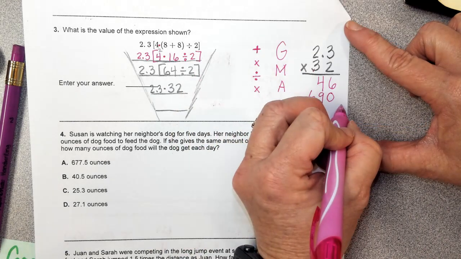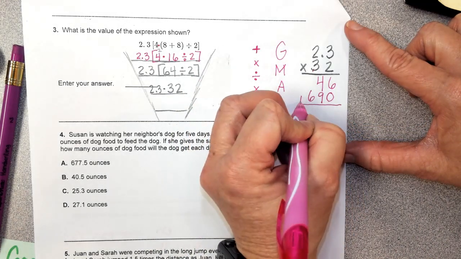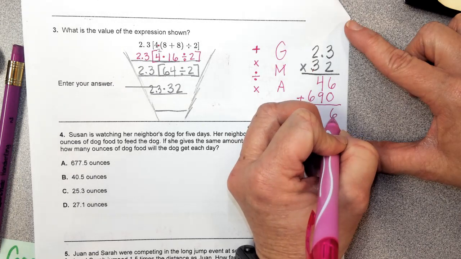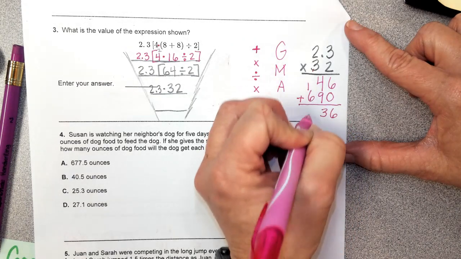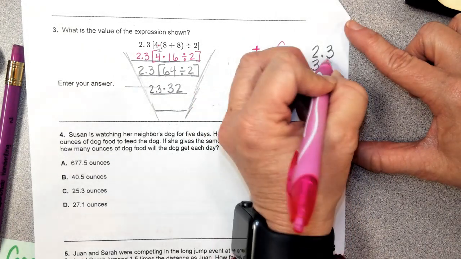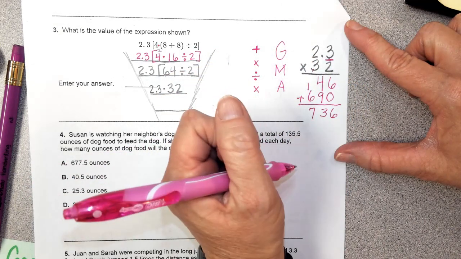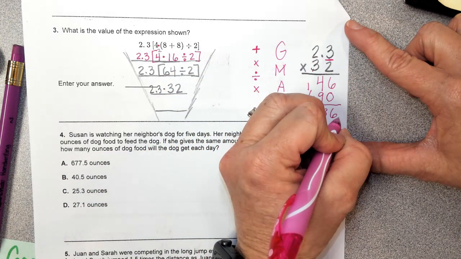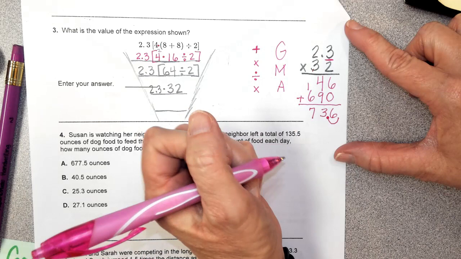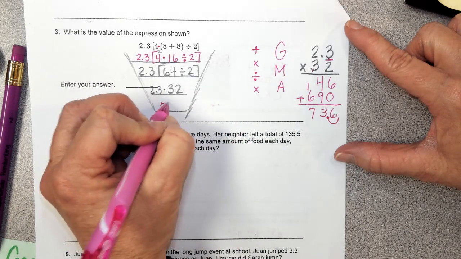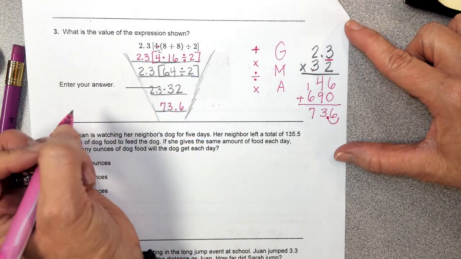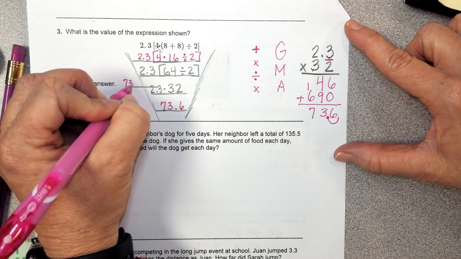So now I have those 2 partial products. We're going to put those together. We get 6, 13, and 7. And I've got to bump my decimal point over to the 10th place. So starting at the end, bumping it over 1 place would give me 73 6/10. That is my final answer.